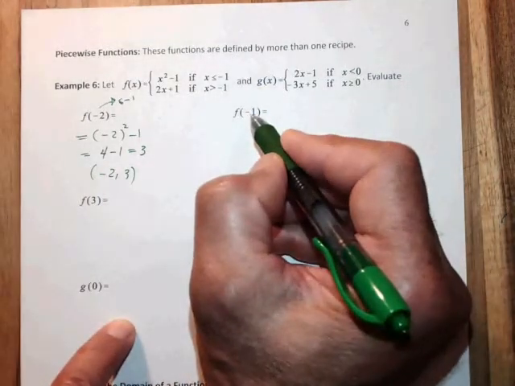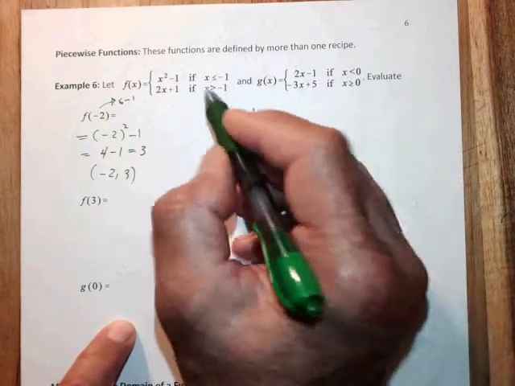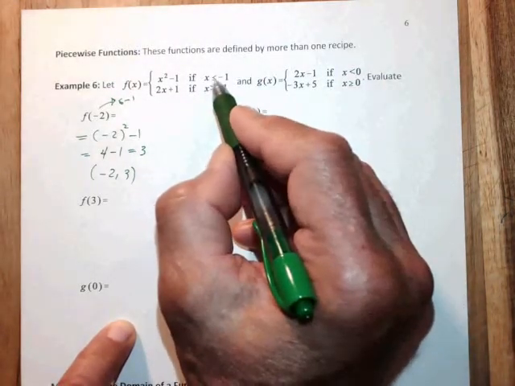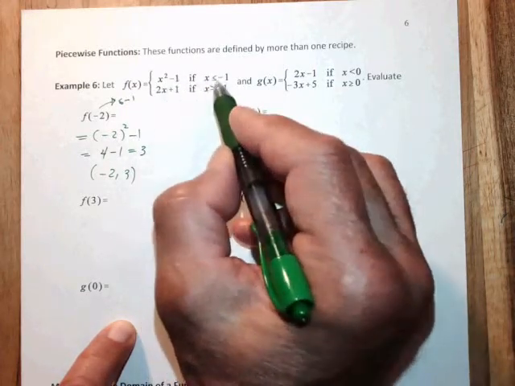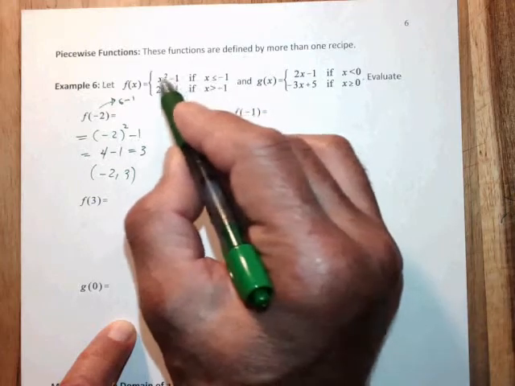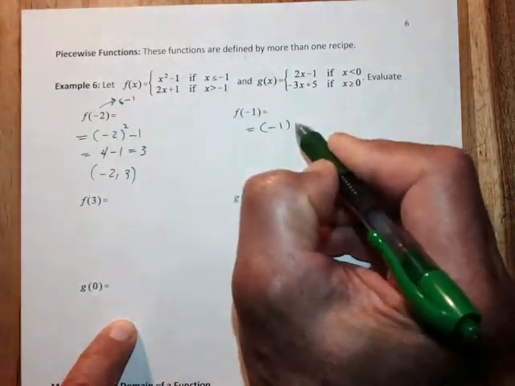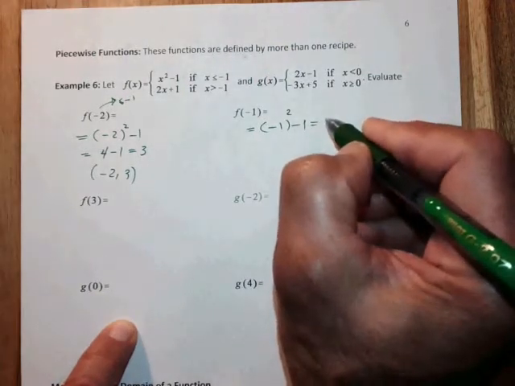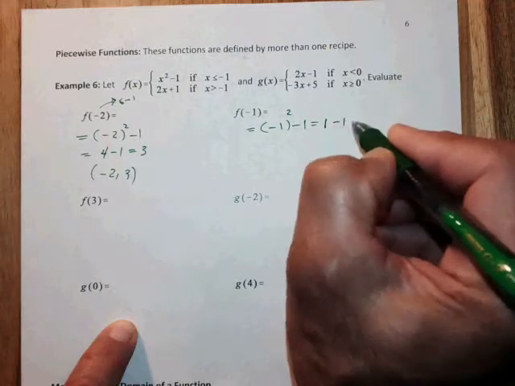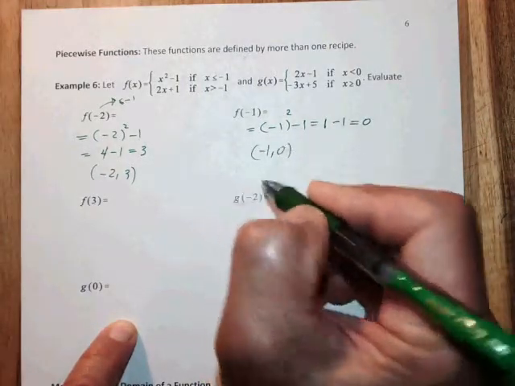If you want to find the y value of input value -1, you see the equality is for the first formula here. So I have to use this formula. This is going to be equal to -1 squared minus 1. So you get 1 minus 1, you get 0. So you have -1 and 0 for this one.